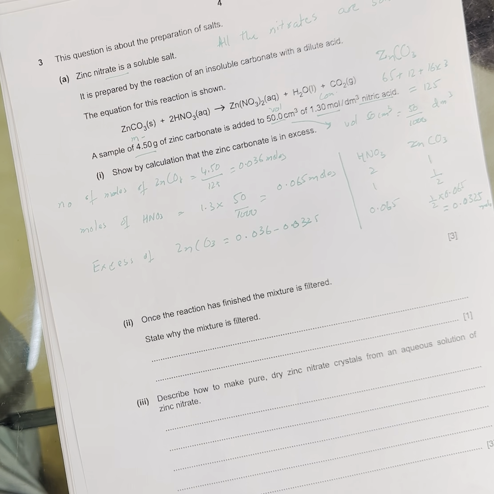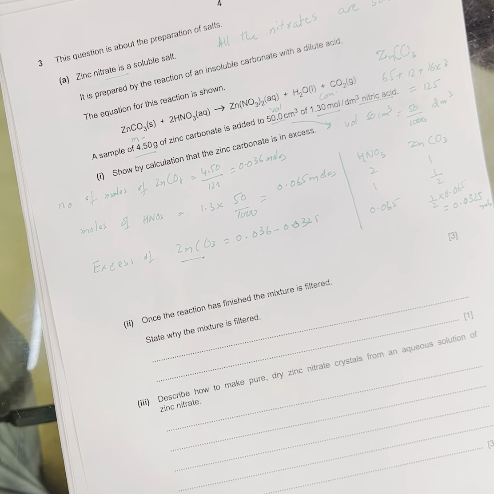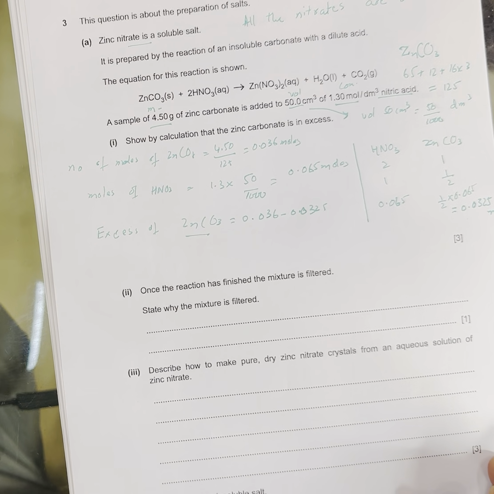So zinc carbonate is in excess once the reaction is finished.